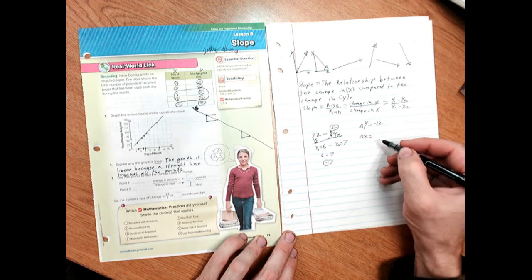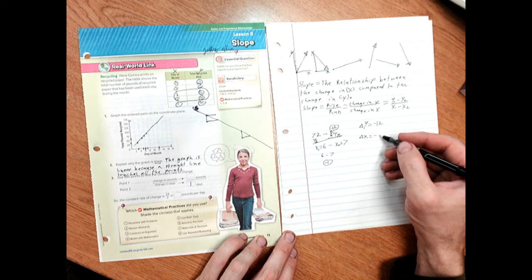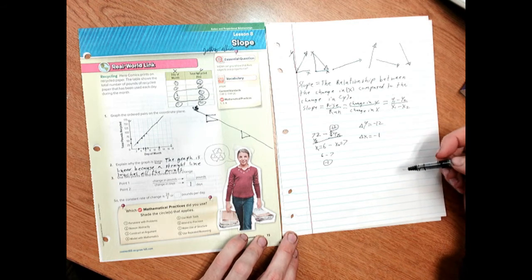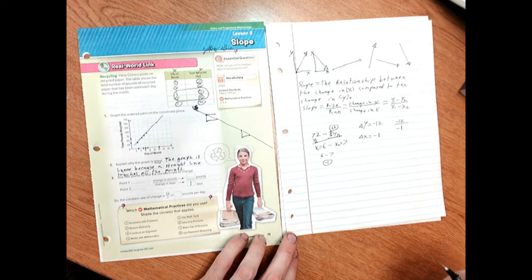Delta x, which is change in x. Again, important to know when you get to calculus, not important for right now, but of -1. So what is our change in y? -12. What is our change in x? -1.